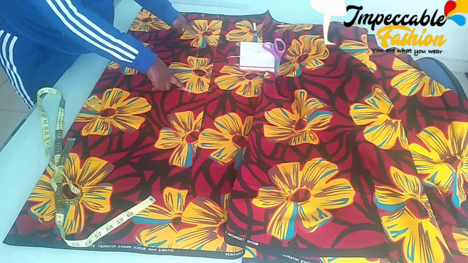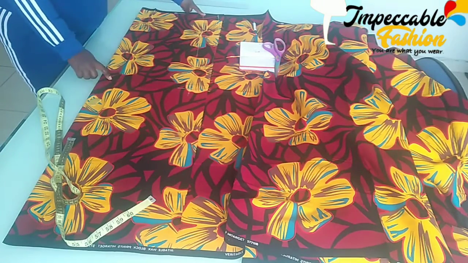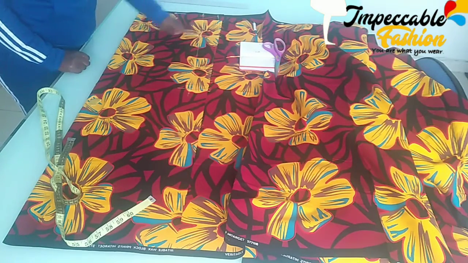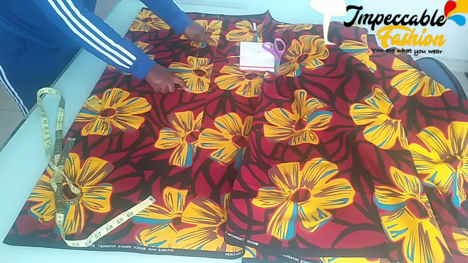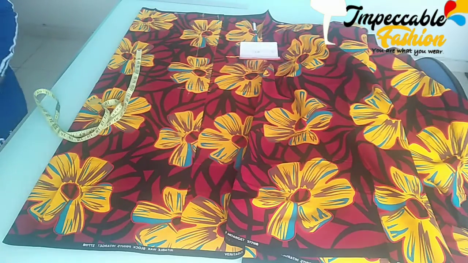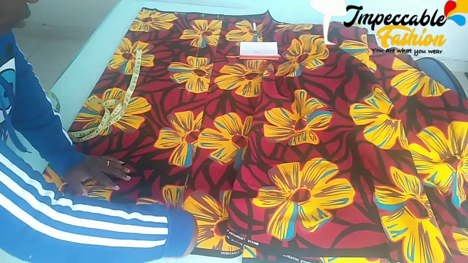So this point I'll just take it down to the length. The waist has been taken, the hip, then the round knee. So I just want to cut this part out.